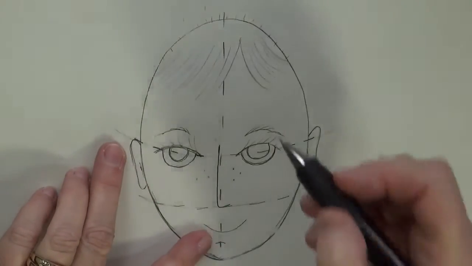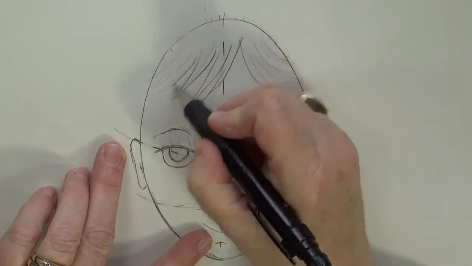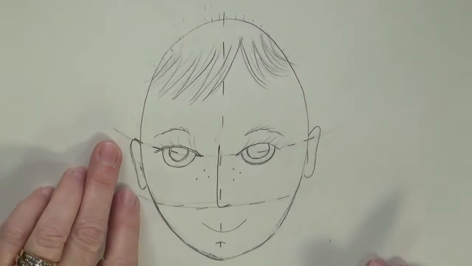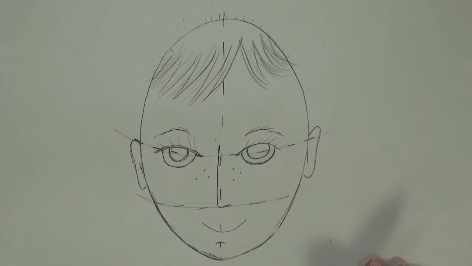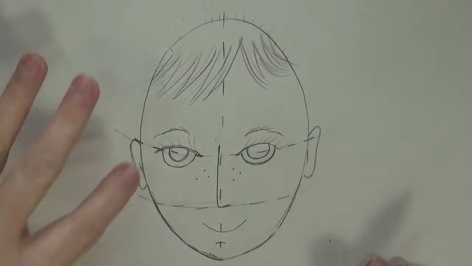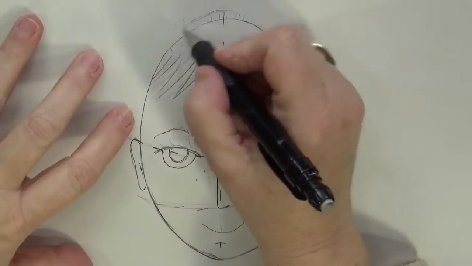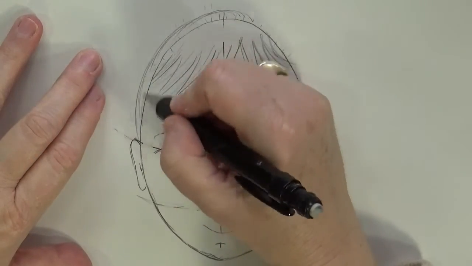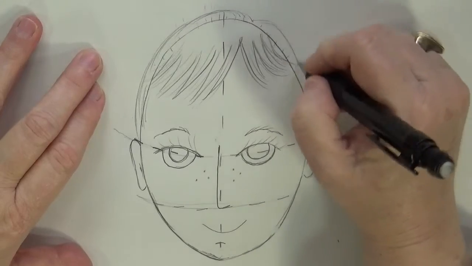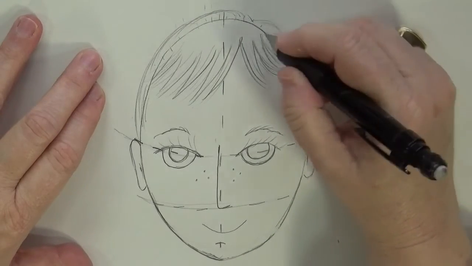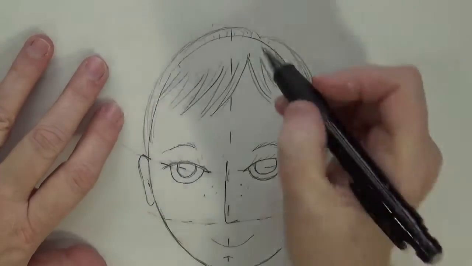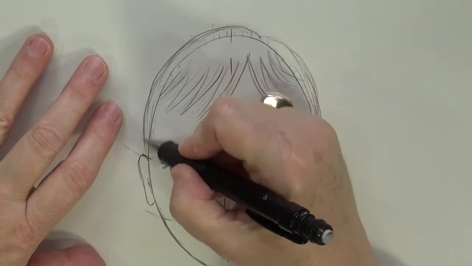And then the hair actually extends up around the top of your skull. If you actually feel the top of your head, if you put your hand up on the top of your head, you can feel that your head goes up above your skull. So I'm going to take my hair just up above my character's head just a little bit. Now I could, of course, go up higher if I wanted to.